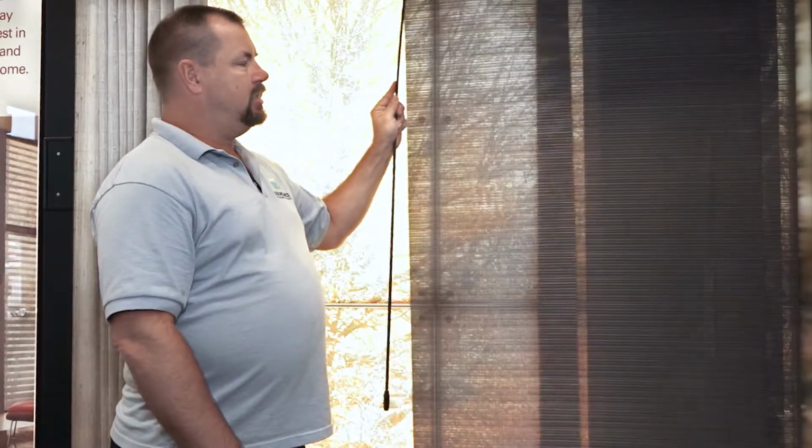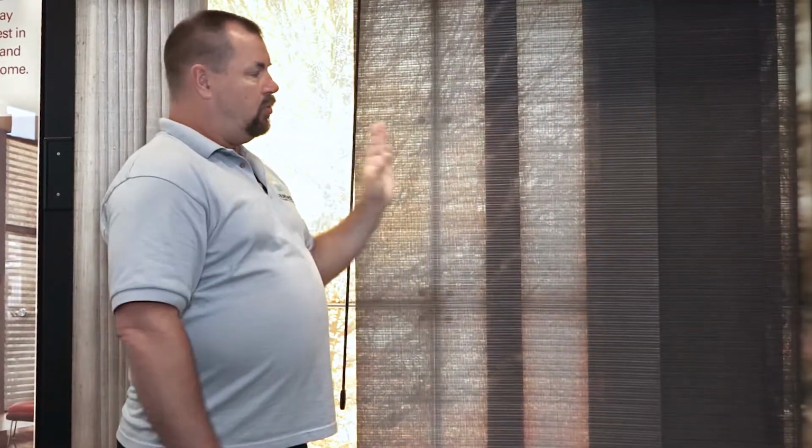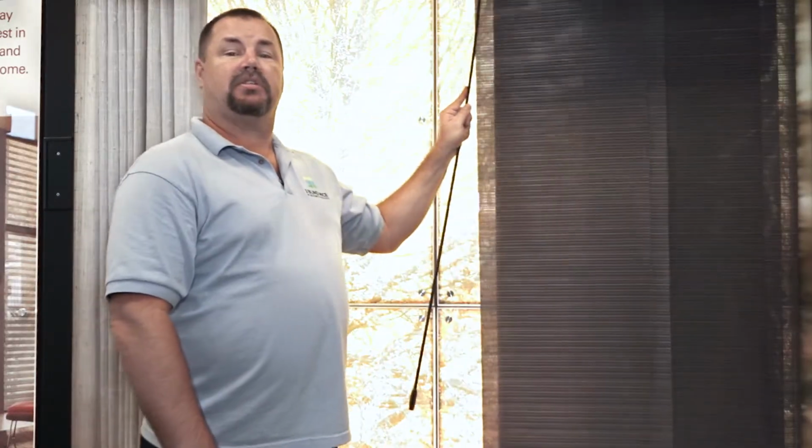But again, having that ability to cover massive windows. You can go one side to the left, one side to the right. You can also do a center opening panel track system. So again, panel track systems are a great option for those sliding patio doors. One of the most traditional products for sliding glass doors is draperies. So I'd like to show you here just a drapery option.